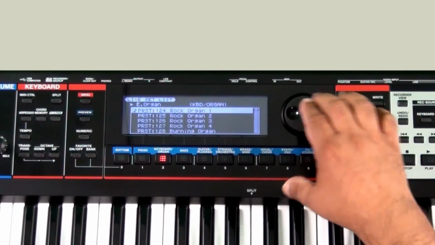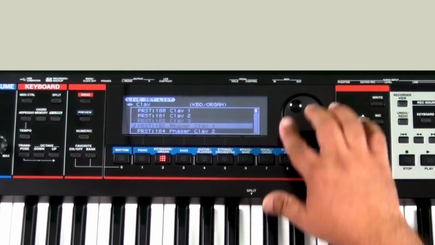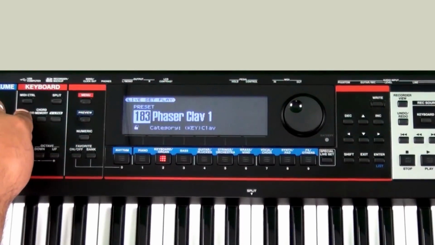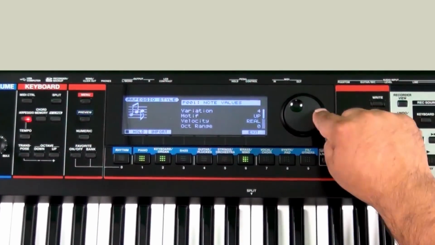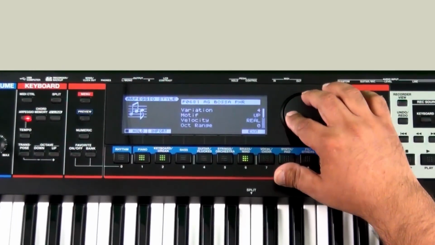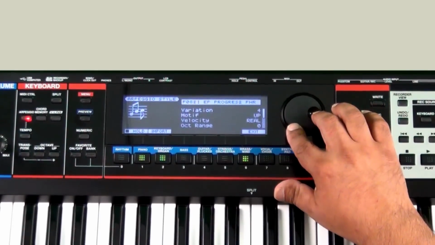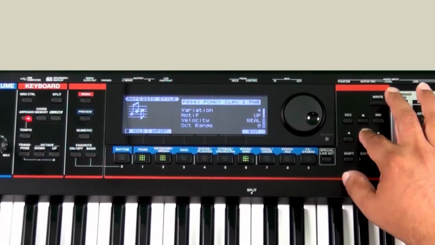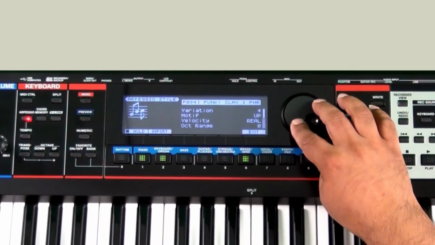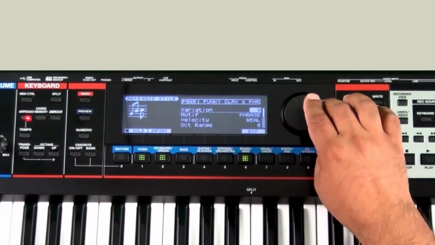I'm going to go into maybe my subcategory of the organs, and let's find the claves. Some nice claves in here. Let's go ahead and press enter. Now let's go back into our arpeggio here and use the dial wheel and start going through some of these in here. And you see we have some different options right here. And let's see. Funky clave phrase number 1. Okay, and it looks like we have a couple of them right there. Let's have some fun with this one. Put that on phrase. And this one has nine variations.